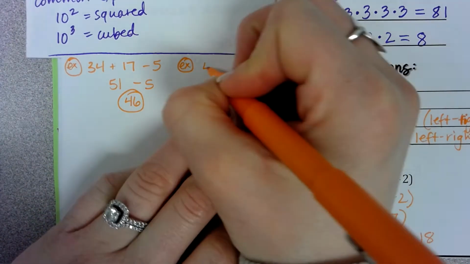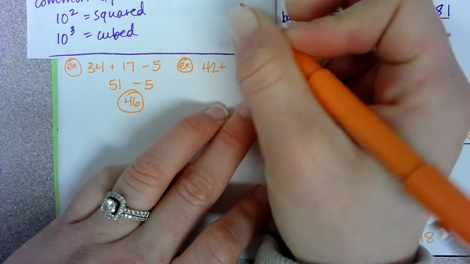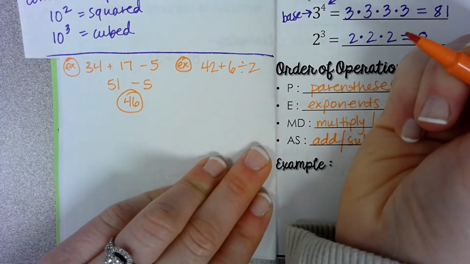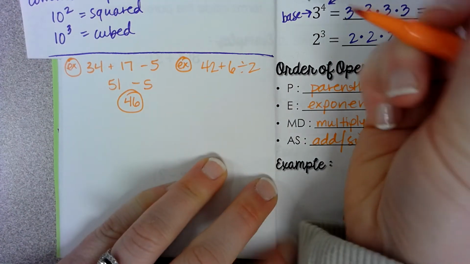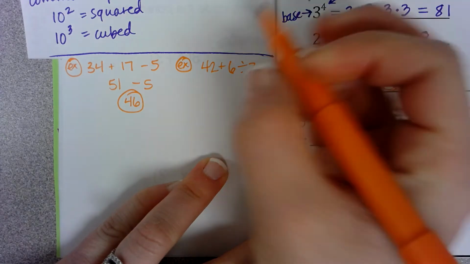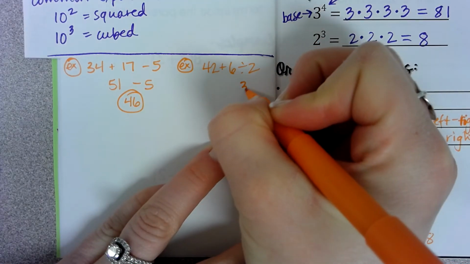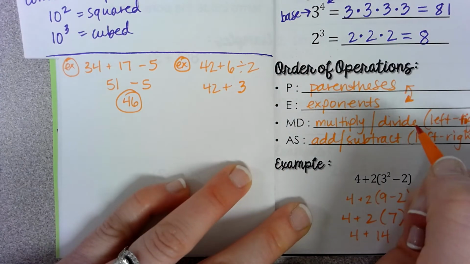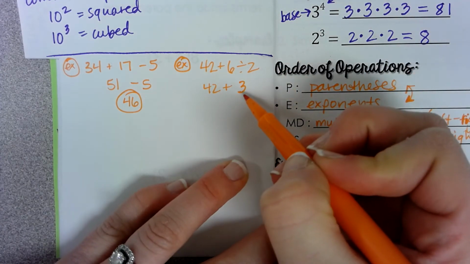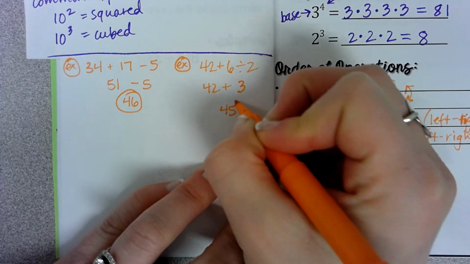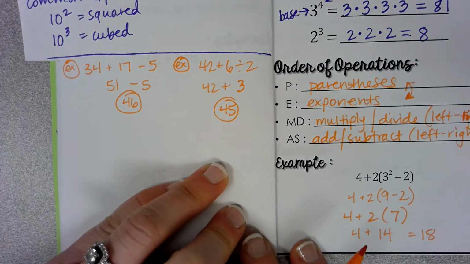Let's do 42 plus 6 divided by 2. Now, following the order of operations, I have to do this divide first. So 6 divided by 2 gives me 3. And then I'm going to rewrite the rest of the problem I still have in order, which is 42 plus 3. And then I'm going to simplify that down, add those two, and I get 45 as my answer.